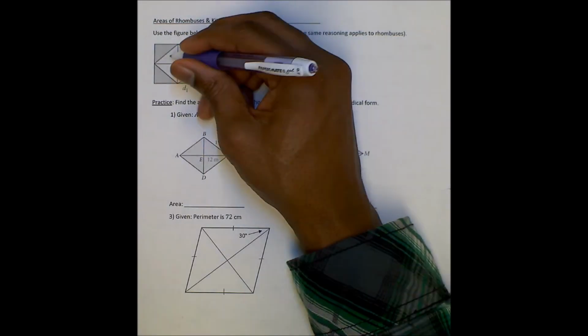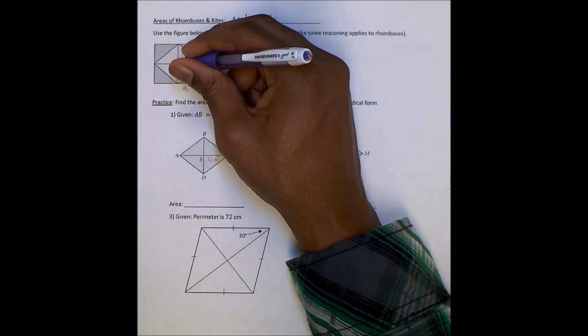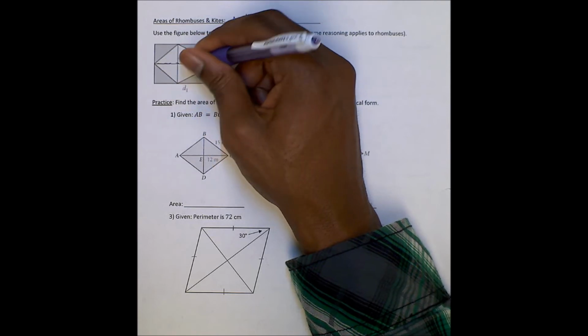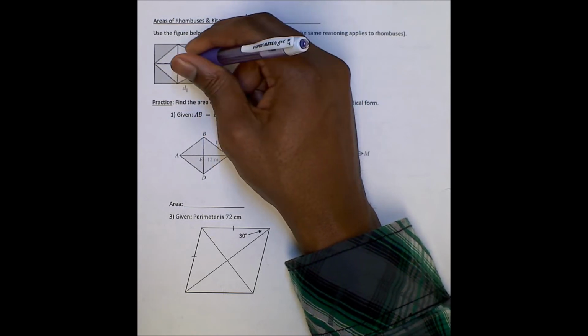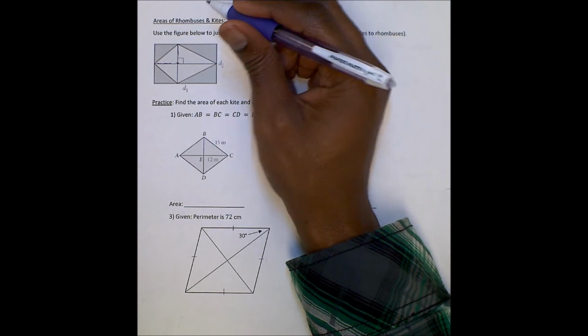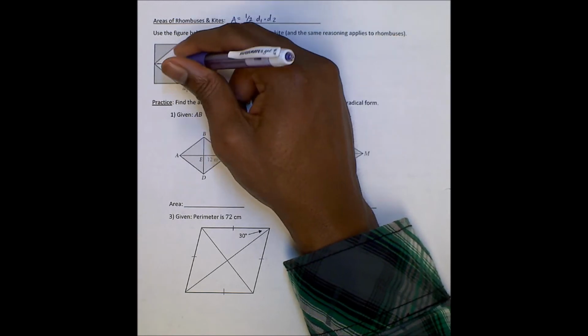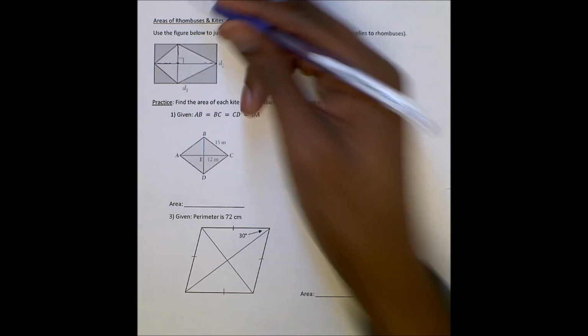Okay? And so this is why we can do that. The same reasoning applies for kites and rhombuses. Basically what we did before is we just found the areas of triangles. And remember, the area of a triangle is 1/2 base times height. So if we looked at this triangle, the base would be d2 and the height would be 1/2 of d1. Then we'd do the same for the next triangle, where the base is d2 and the height is 1/2 of d1.